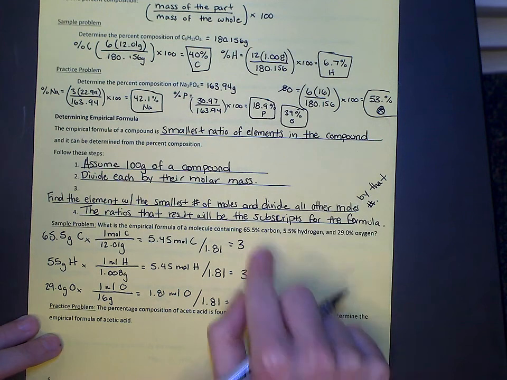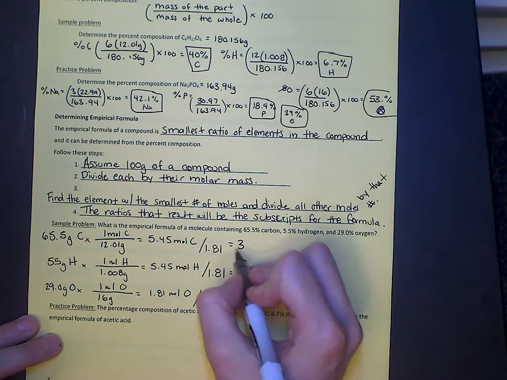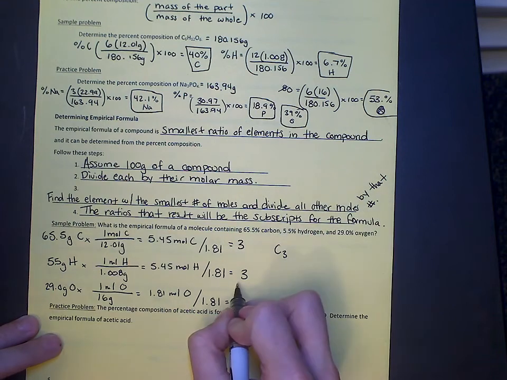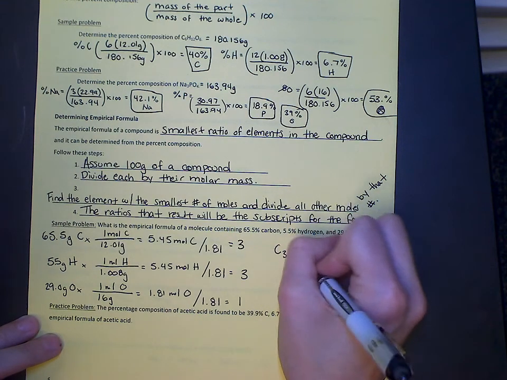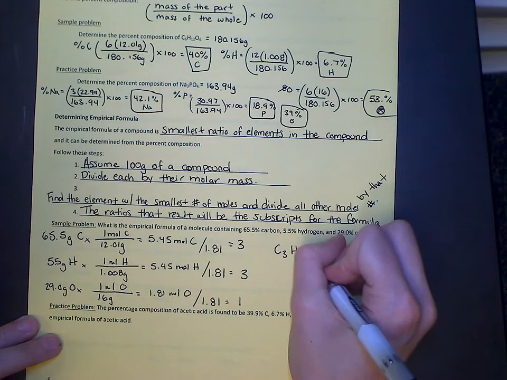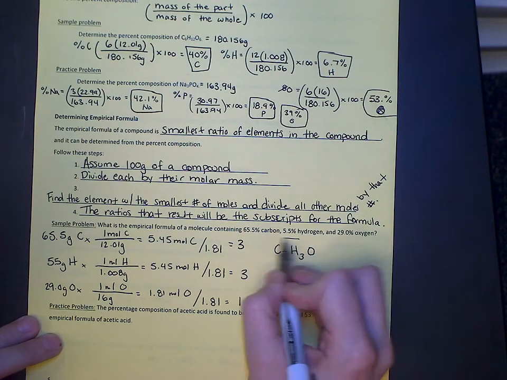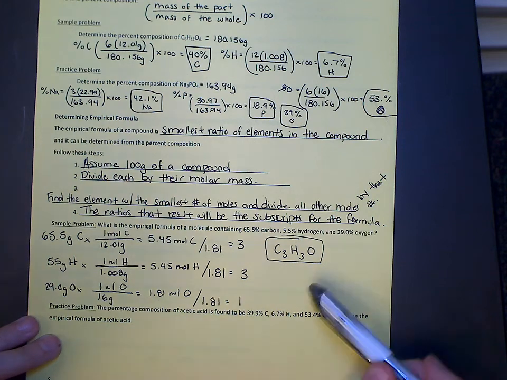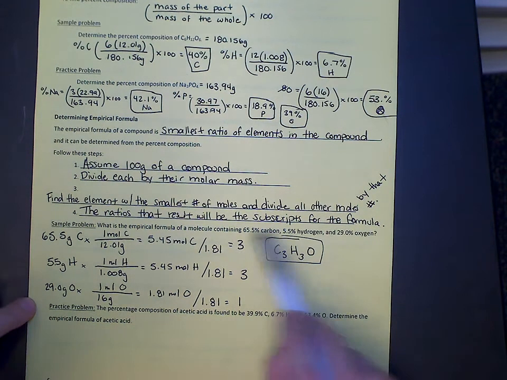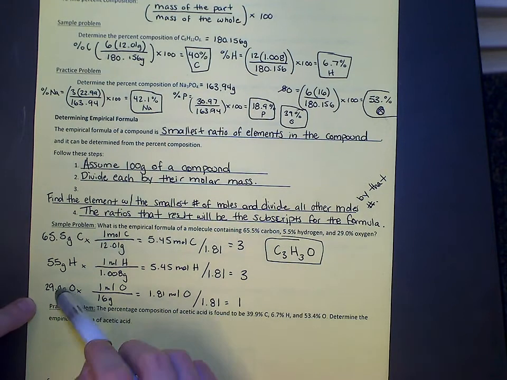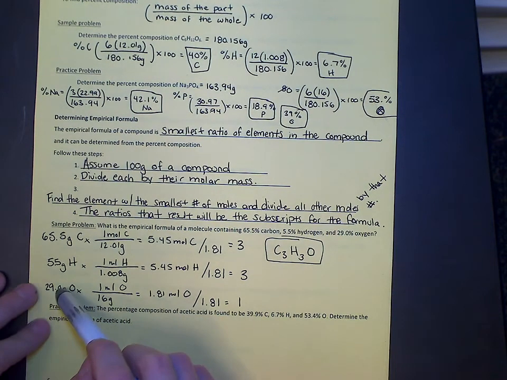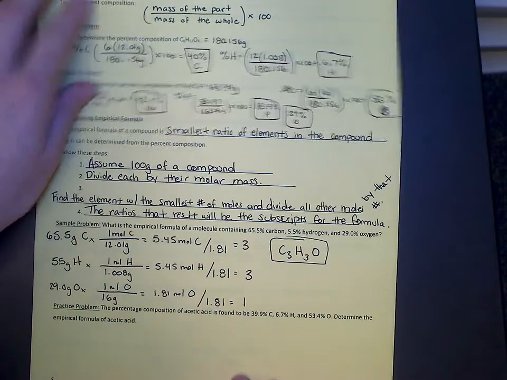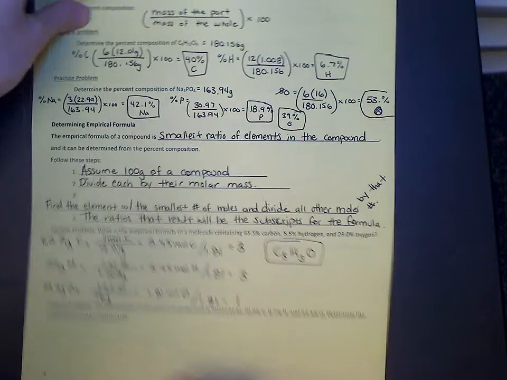So this means then, when we write our formula, our compound is going to be C3H3O1, and we don't write 1, so it's just going to be that. So that is going to be our empirical formula for this compound. Okay? So you can do this if you start with percents, or sometimes they'll just give you the grams and not the percents, which basically just saves you a step and you can just start off at step 2. Okay? So I'll do one more practice problem and go from there.